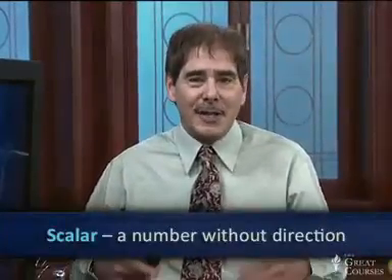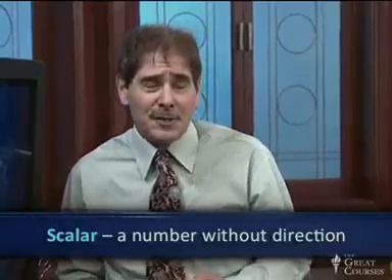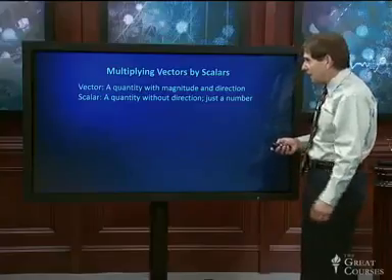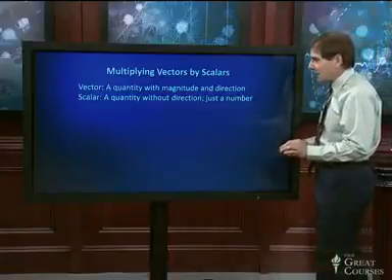A scalar is a number that doesn't have direction. All it is is a number. Plus 1 is a scalar. Minus 2 is a scalar. It doesn't have a direction. It's not at 45 degrees. It's not represented by an arrow. So a vector is a quantity with magnitude and direction. A scalar is a quantity without direction, just a number.